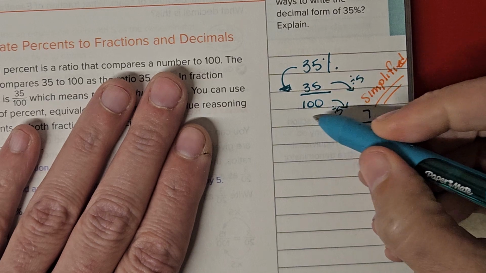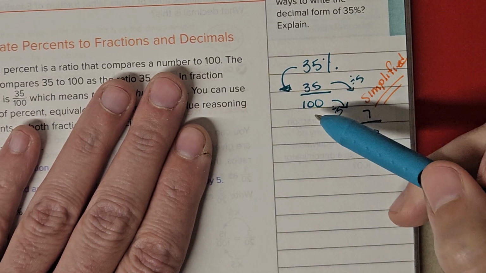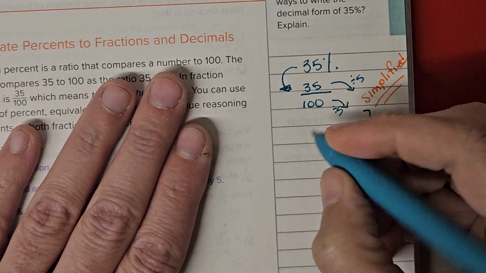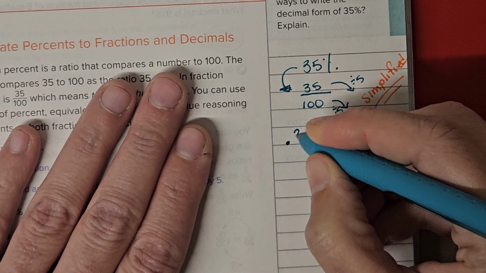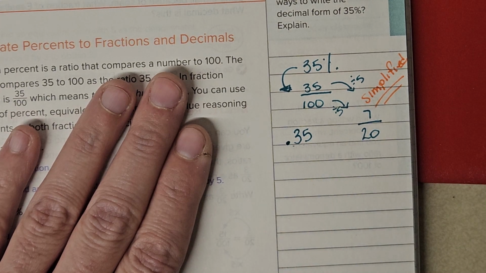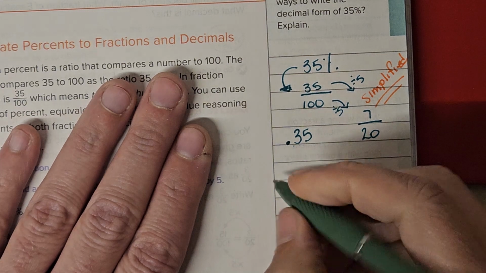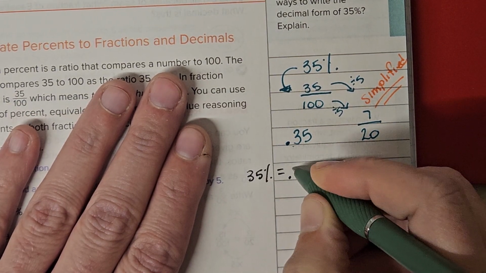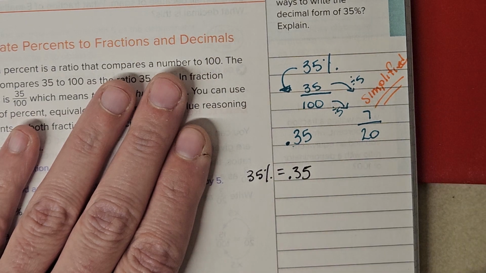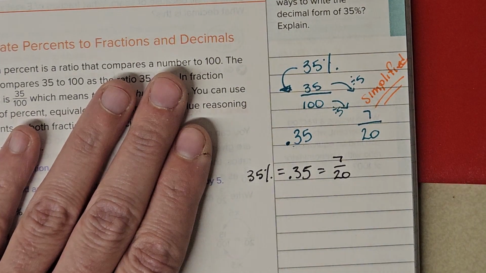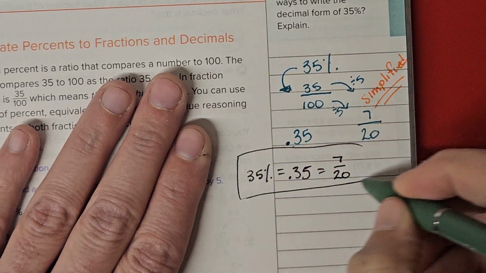But when it's used as this fraction, it's already in its place value, 35 hundredths. Remember tenths, hundredths? So this is a big breakthrough moment here. 35% equals 35 hundredths, and it also equals 7/20ths. These are all equivalent. They're just in different forms.